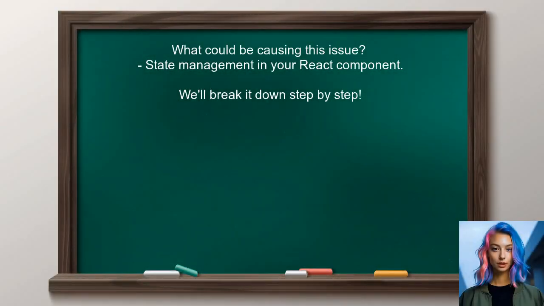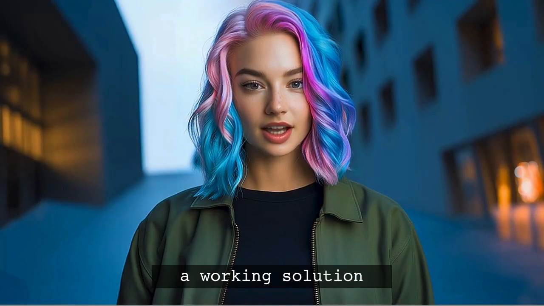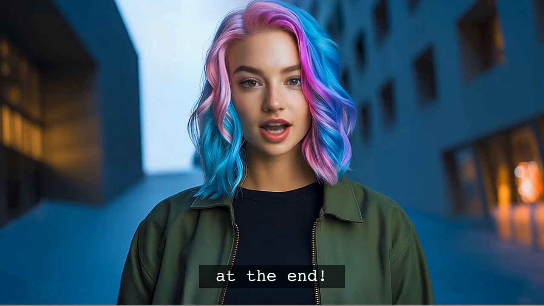So what could be causing this issue? Often, it comes down to how the state is managed in your React component. We'll break it down step by step so you can understand what's going wrong. And don't go anywhere. I've got a working solution at the end that will help you set the selected item correctly in your dropdown.